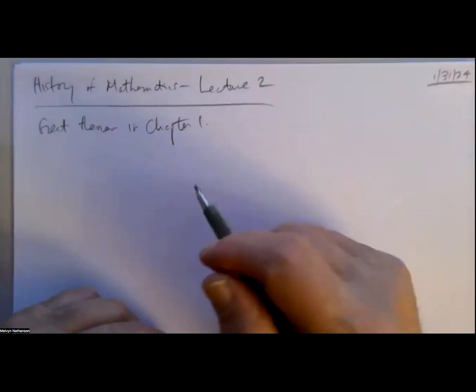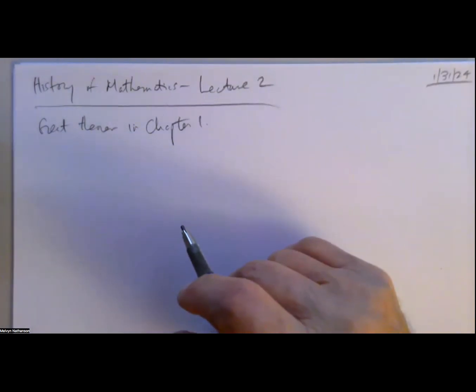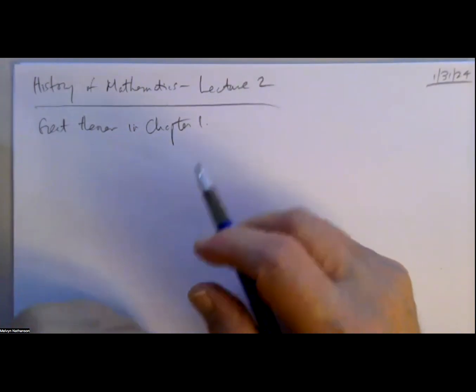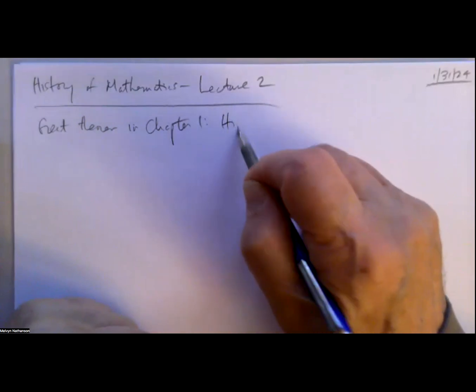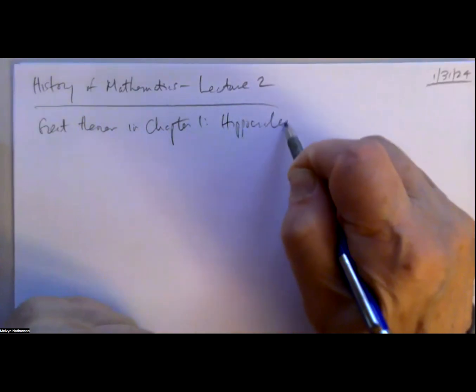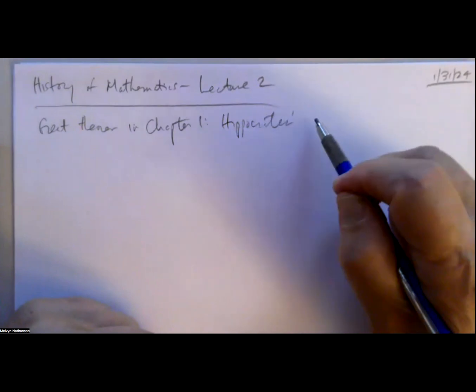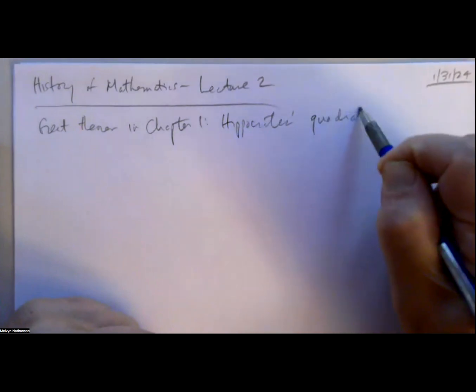So this is History of Mathematics Lecture 2. We started Chapter 1, and the great theorem in Chapter 1 is Hippocrates' quadrature of a particular lune.